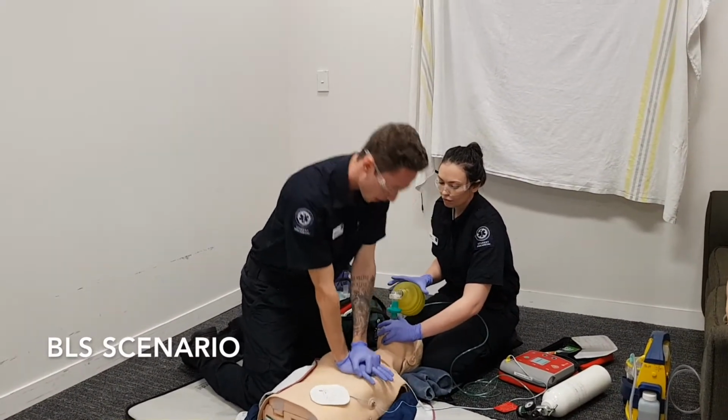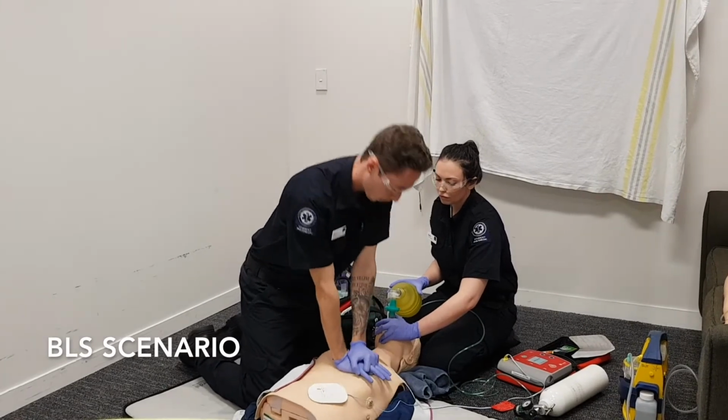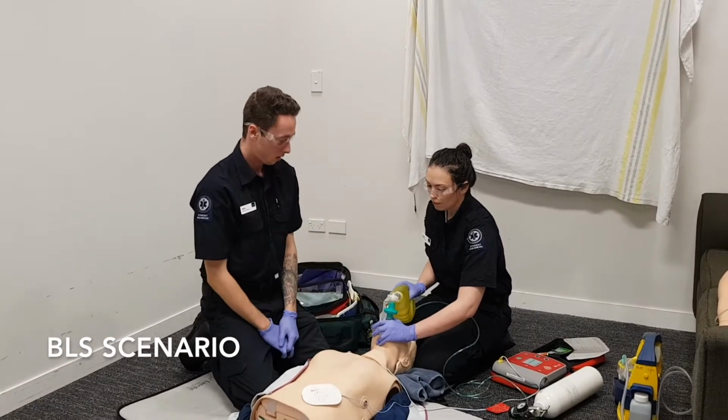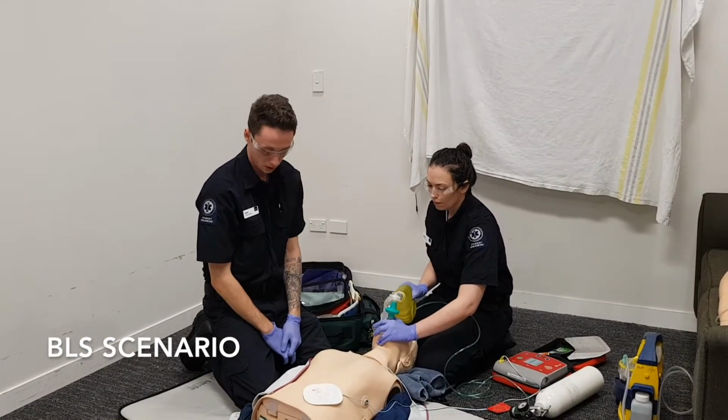So now we're waiting for backup. Continuing compressions. Watching for any signs of life.